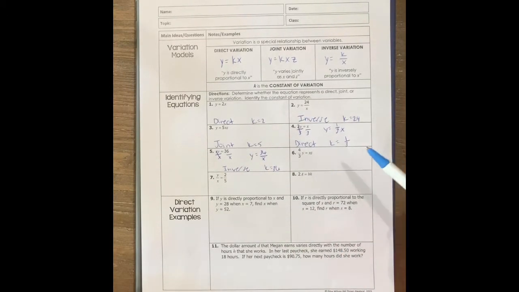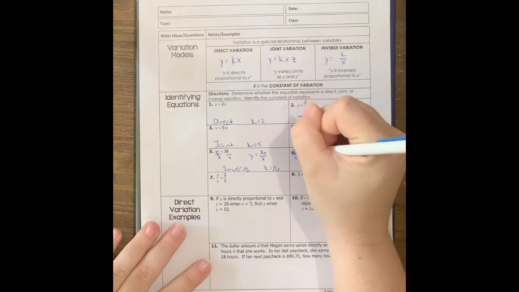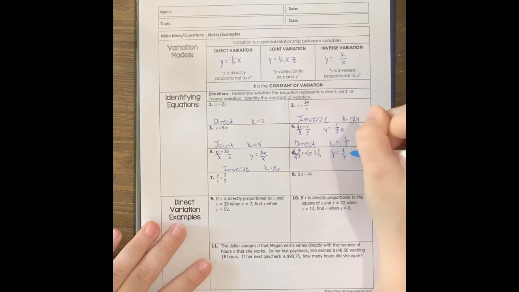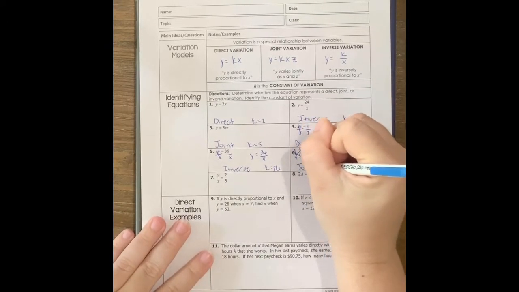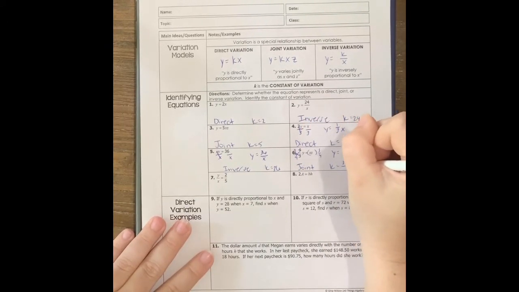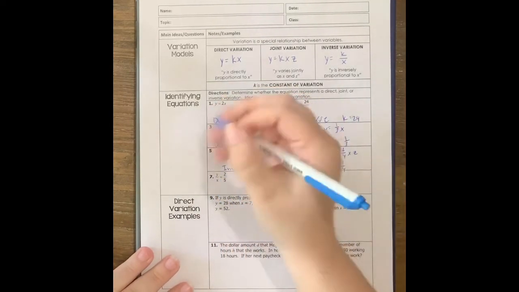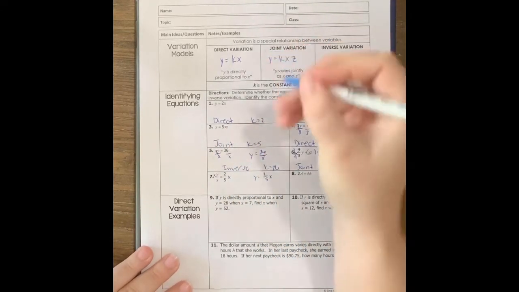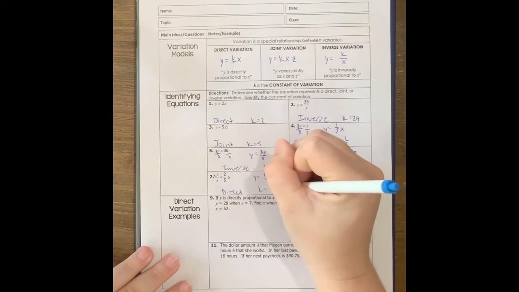For number 6, to get rid of the 4/3, you can't divide by a fraction, so instead we have to multiply by the reciprocal. So we're multiplying by 3/4, which turns that into y equals 3/4 xz, which is going to be joint. And our k is 3/4. For number 7, to get y by itself, you've got to multiply both sides by x. So that turns into y equals 2/5 x, which is going to be direct. And our k is going to be 2/5.